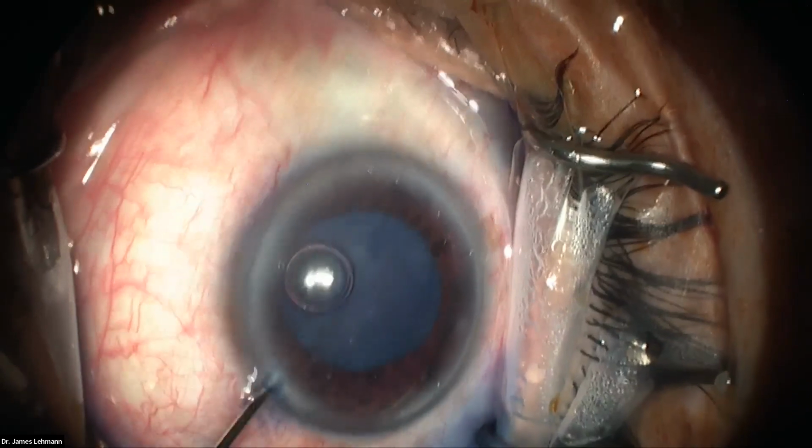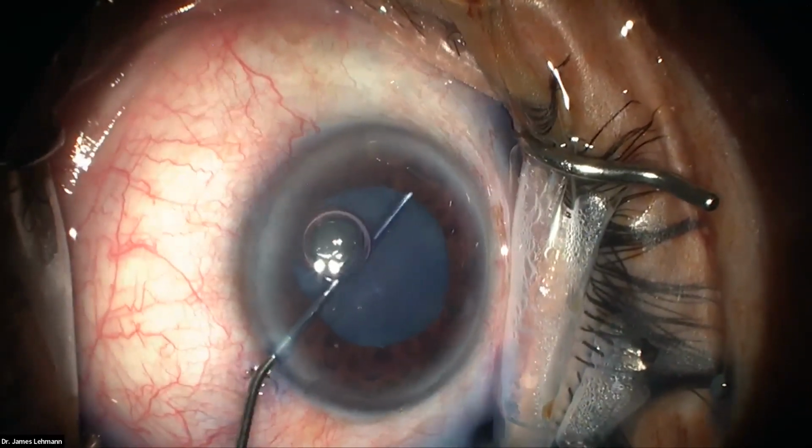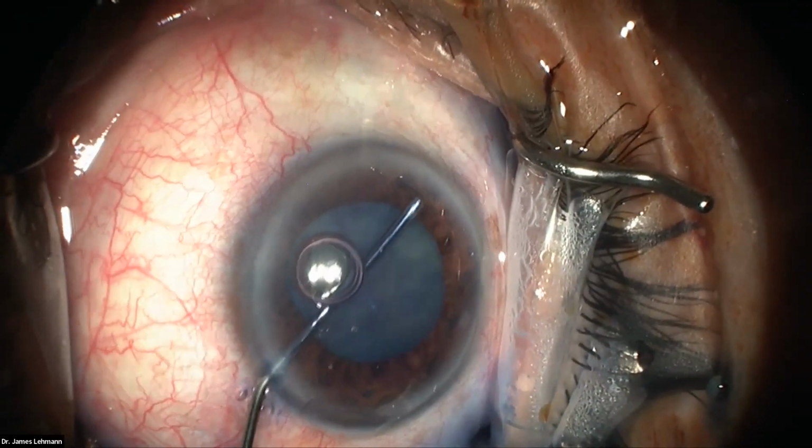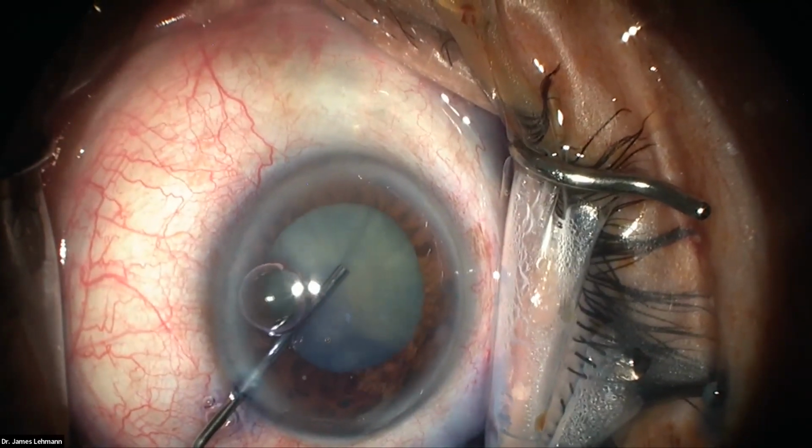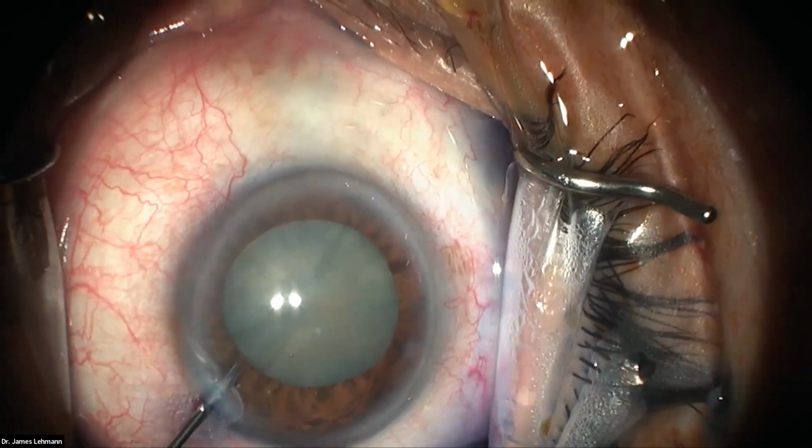Okay, and so when I inject this, I go all the way across the eye. And then I start injecting, and you'll see it'll start clearing away the rest of that trypan blue and that little bubble I had there.